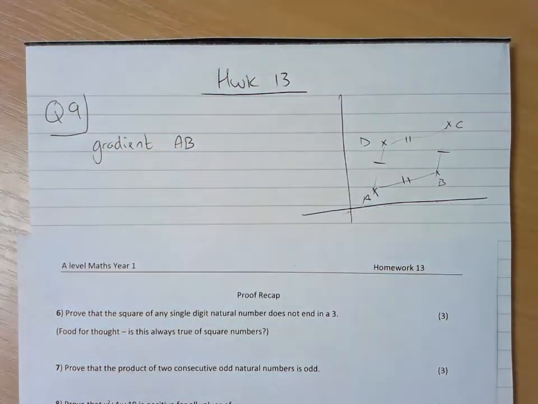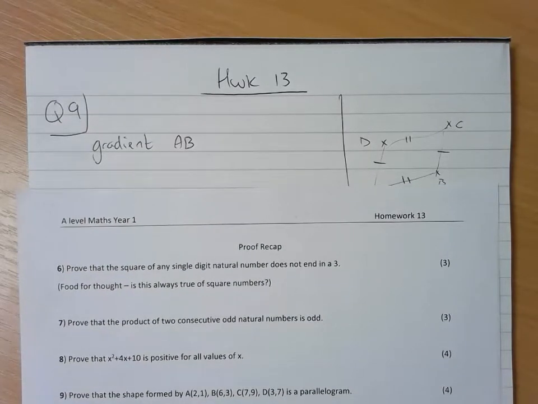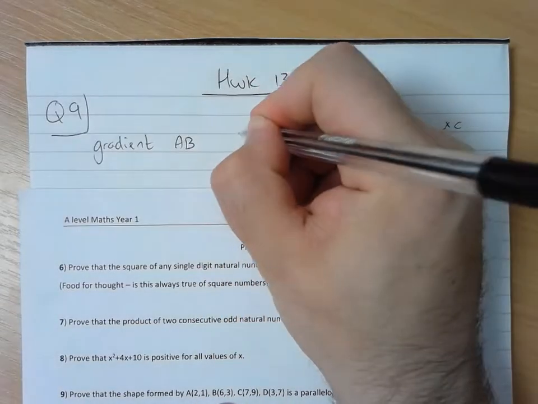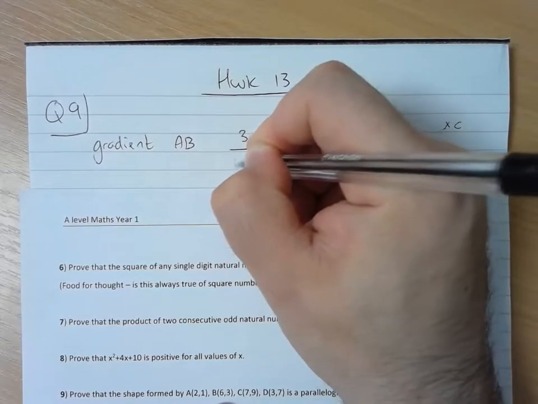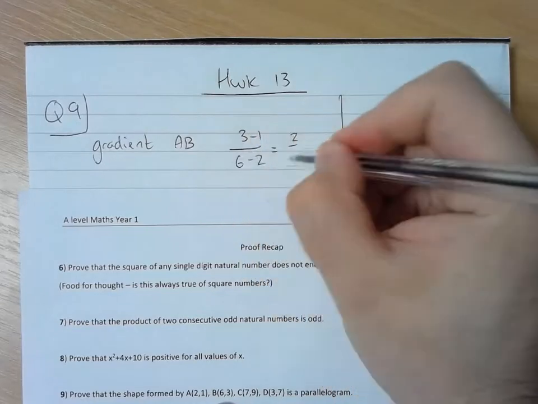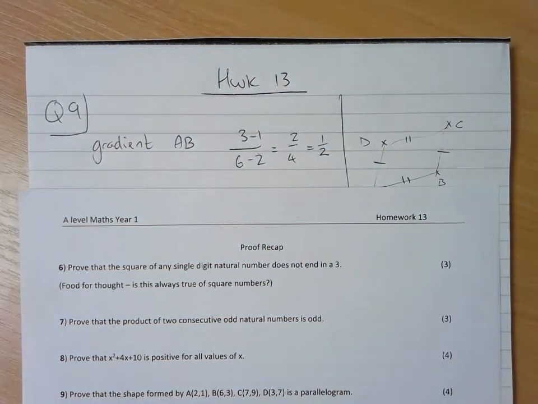We'll start off with the gradient AB. So we can find this by doing the difference in the y coordinates over the difference in the x coordinates. So I'll leave those there so they're just on the bottom of the screen. So we're going to do B1 take away A1. So we've got y coordinates on the top, so we've got 3 minus 1 over 6 minus 2, which is 2 over 4, which is 1/2. So AB has the gradient 1/2.